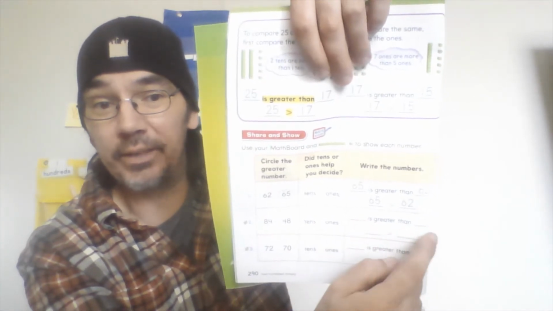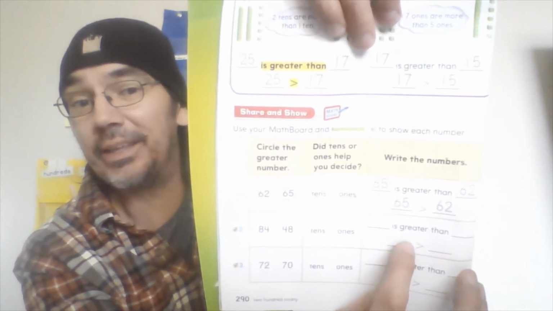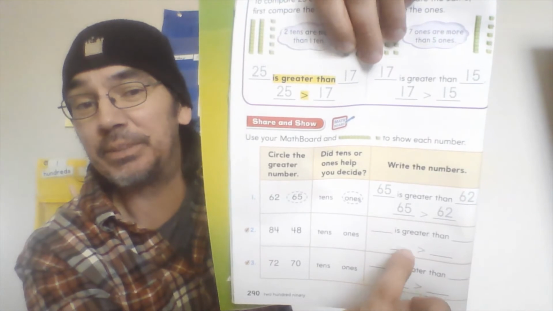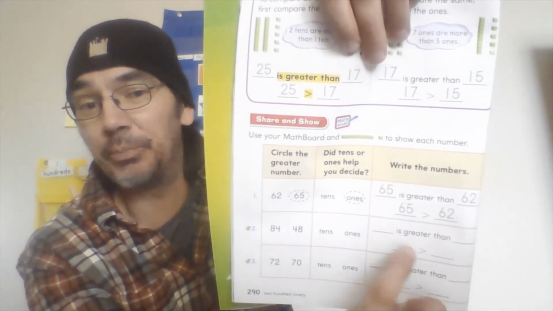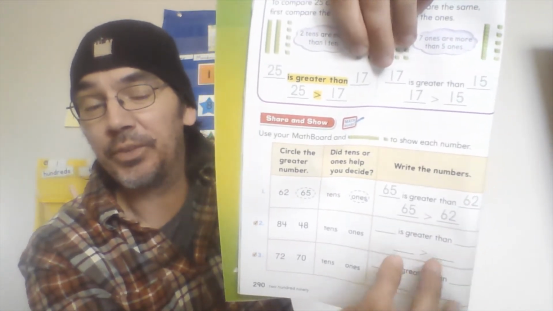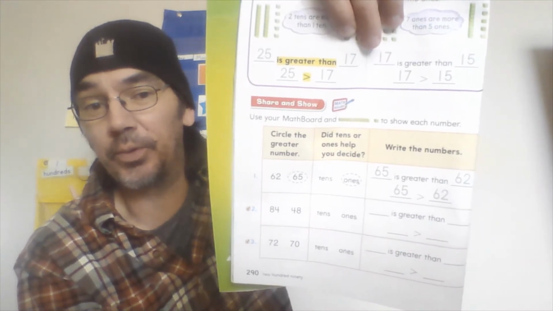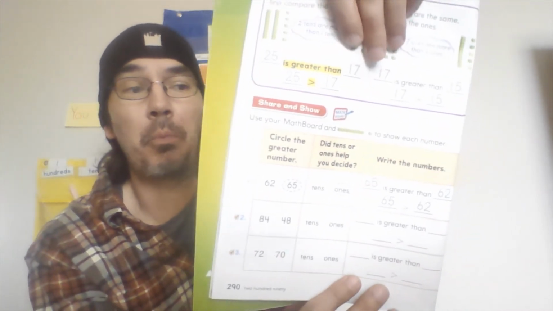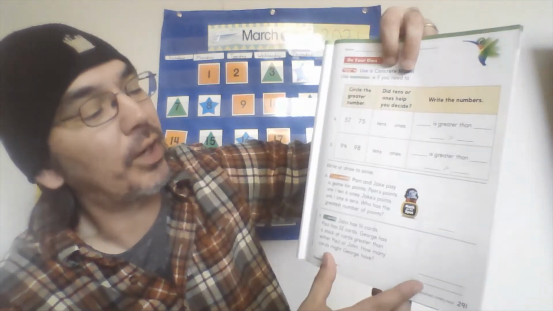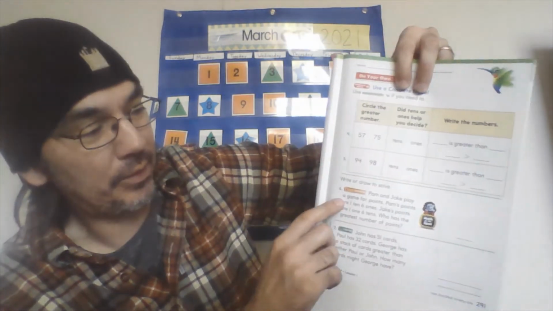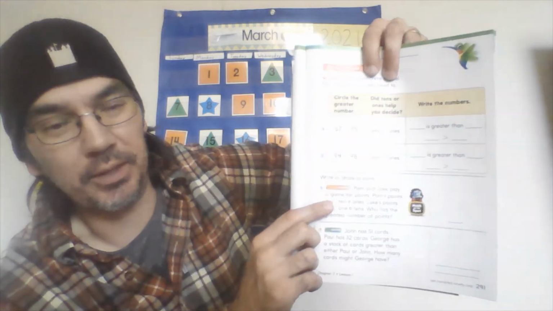Is greater than. You're going to put it there, and then you're going to do the same thing. These are the same sentences. This symbol means this. So you're going to put the numbers in the correct order there, right? Okay? Then on the next page, 291, we're going to do the same thing for these problems. Is greater than. We're working on is greater than. Now down here, you're going to write or draw to solve this.